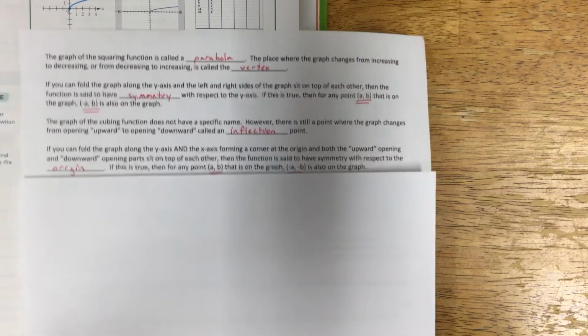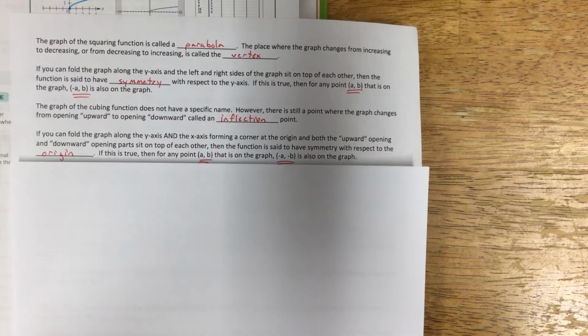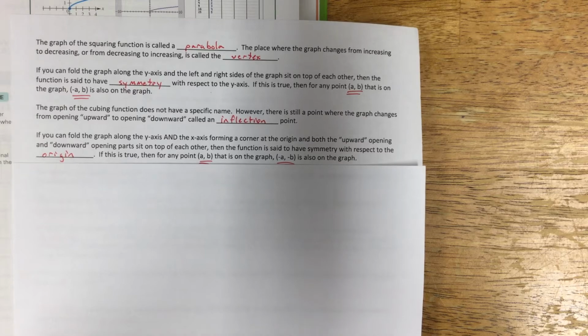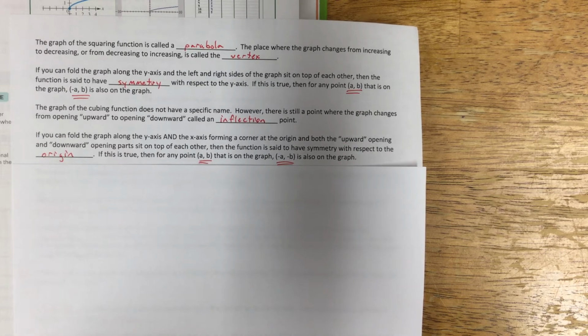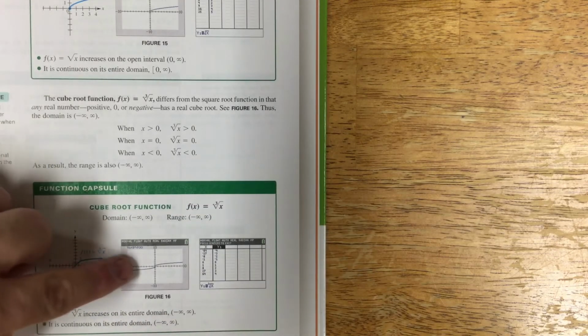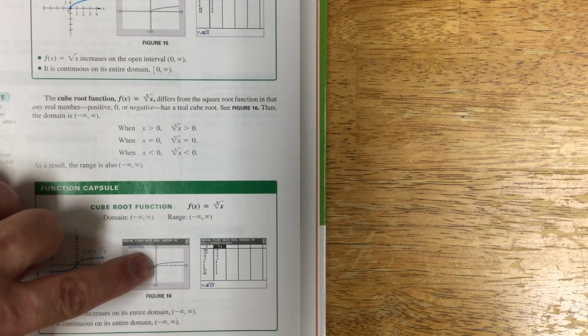And this is the first function where we can have another type of symmetry. This is said to be symmetric with respect to the origin. The origin, remember, is the point on the graph at (0, 0) where the x and y axes meet.